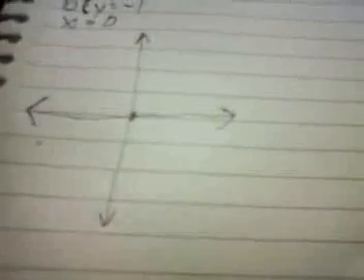After drawing the Cartesian plane, we look at whether it opens up or down. Since it's x squared, we use upward or downward opening of the parabola. Since p is equal to 1 and p is greater than 0, it will open upward.